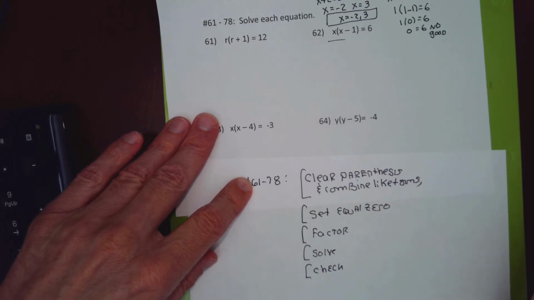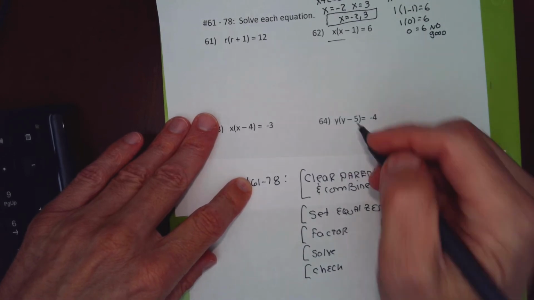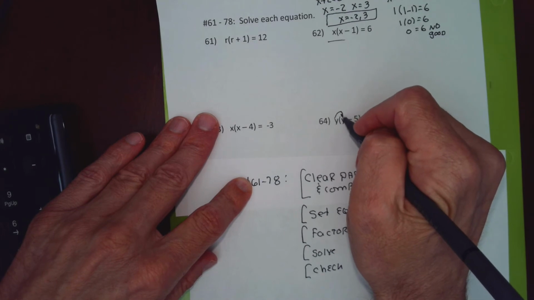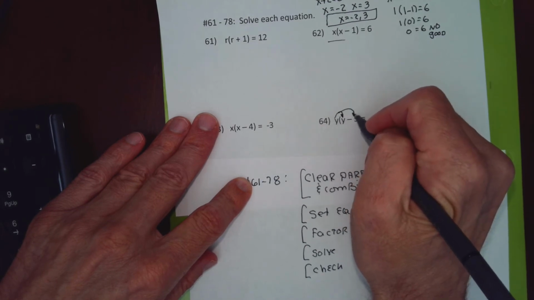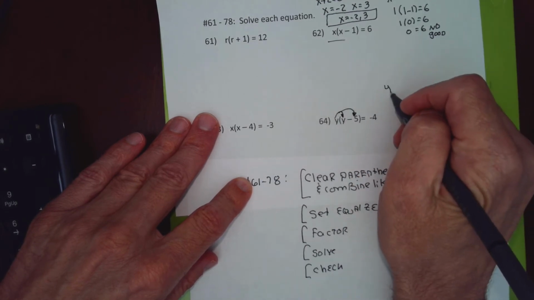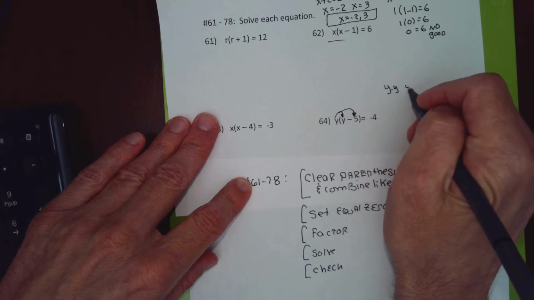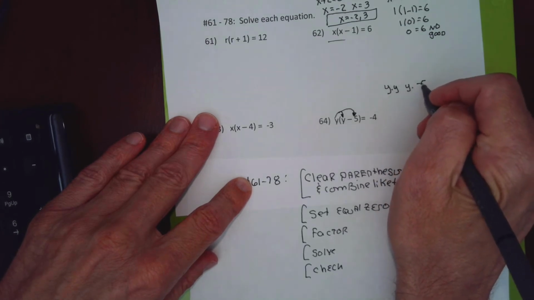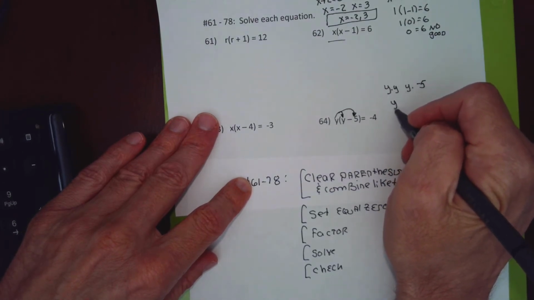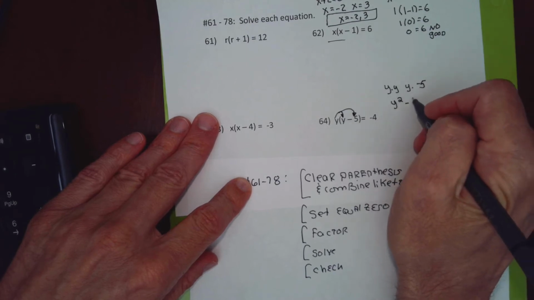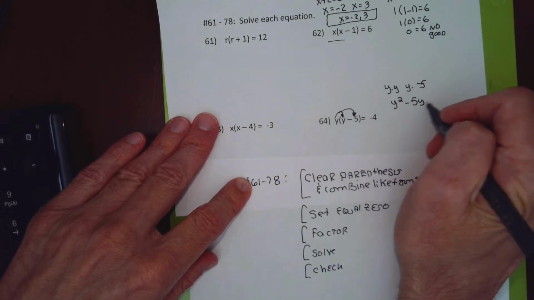Because the right side isn't 0, I need to go through these steps. First step, clear the parentheses. I'm going to multiply y times y and y times minus 5 on the left-hand side. Y times y is y squared. Y times minus 5 is minus 5y.